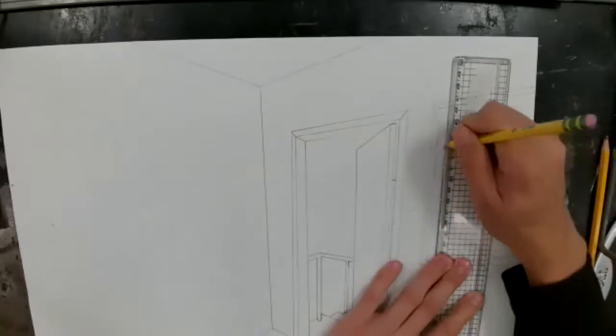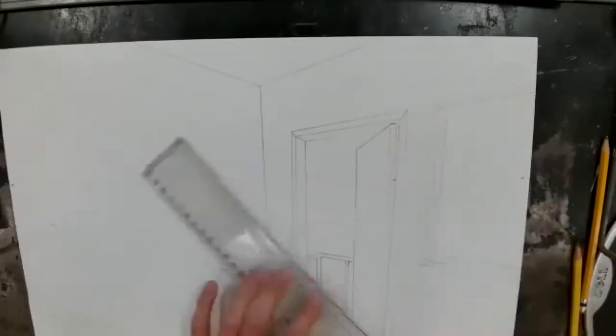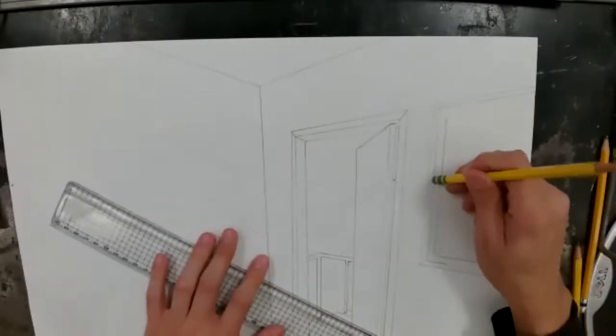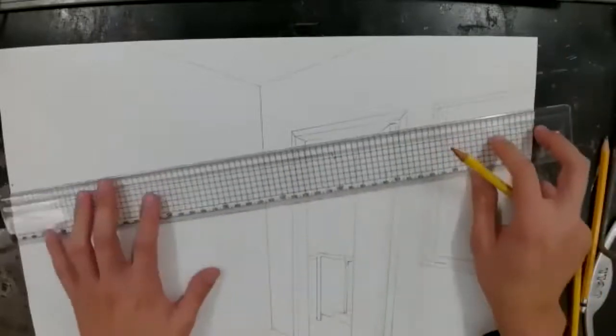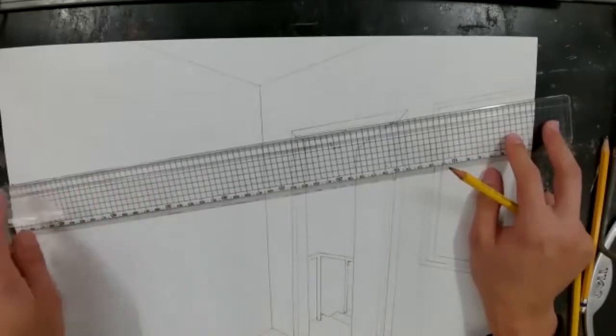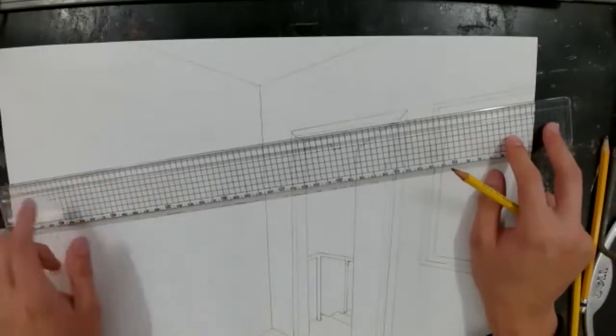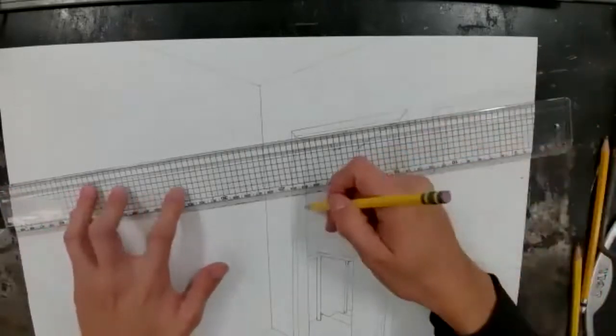Going up and down. And I'm erasing the horizon so that you can't see the horizon. And again, connecting it from vanishing point to the window. That's going to be the thickness of the window, the same as the door.